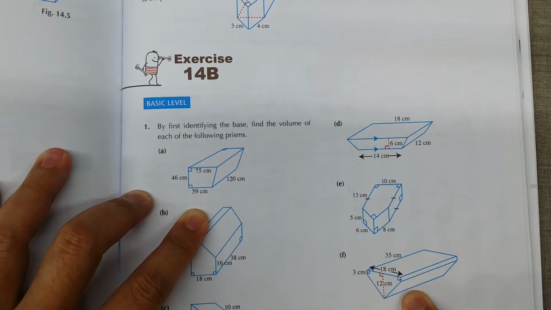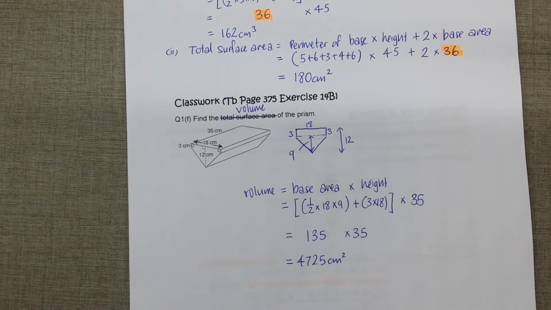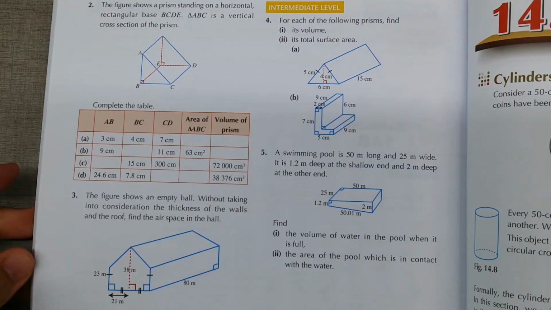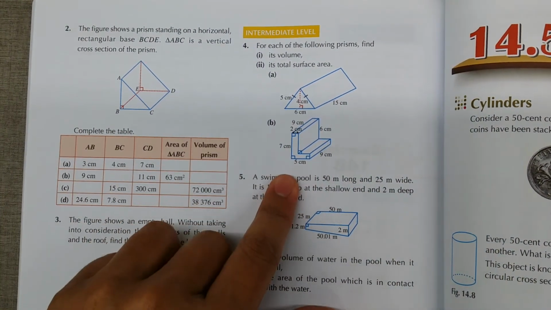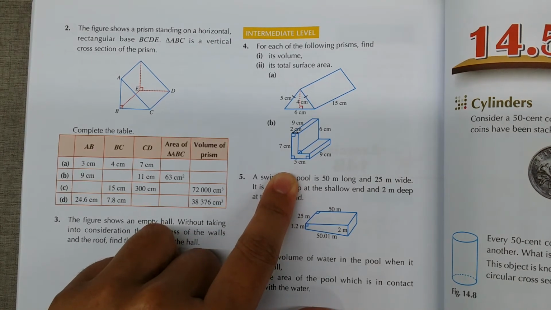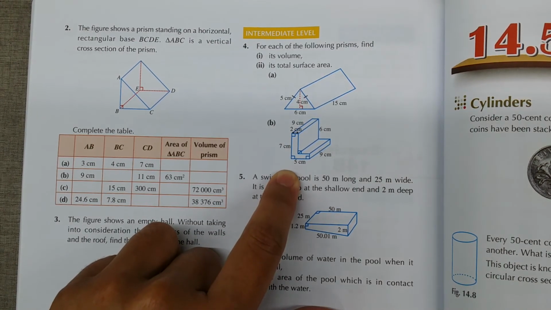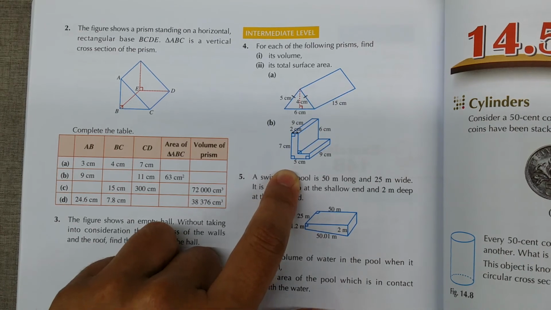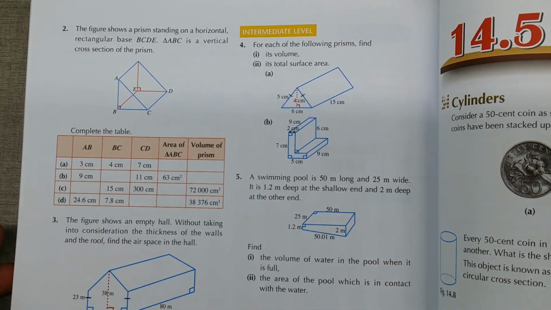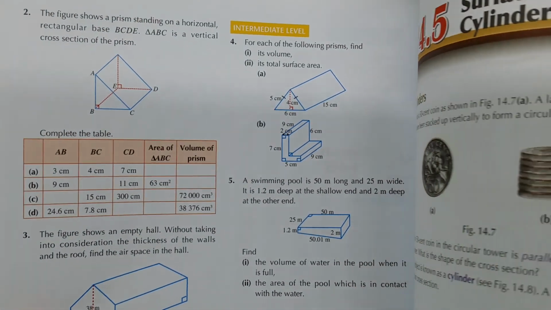Question 1F is here. And question 4B is here. Pause the video at each question to do it. That's all for this part of the worksheet.